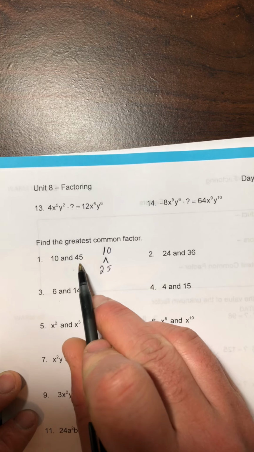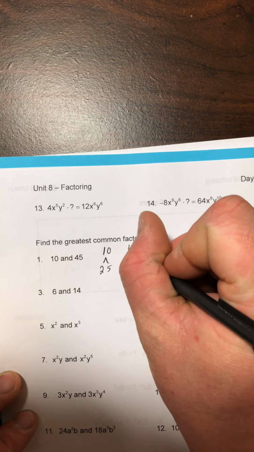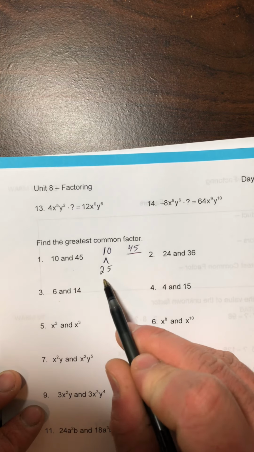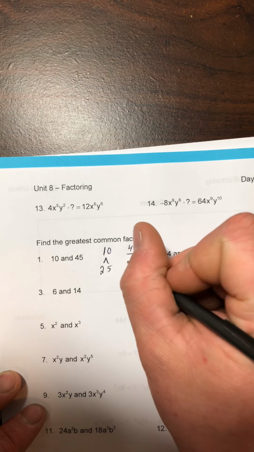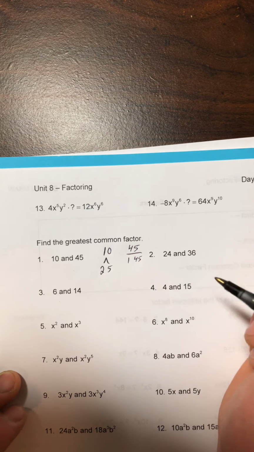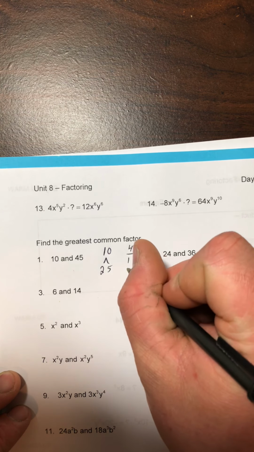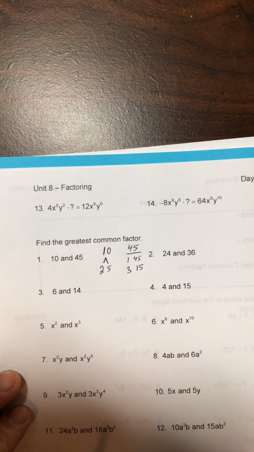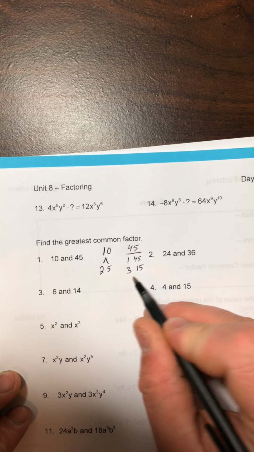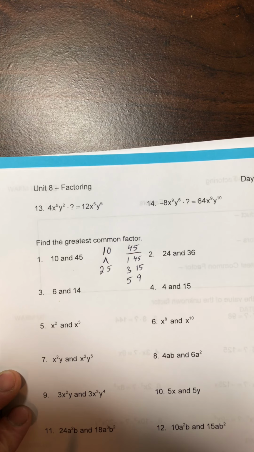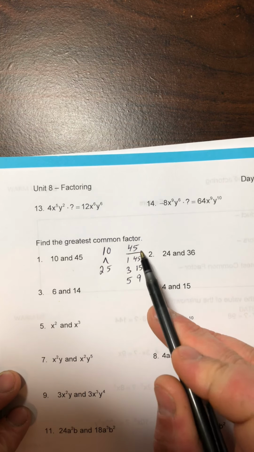What are the factors of 45? You could do a separate tree for 45 if you wanted to, or maybe just make a list. Some people make a list, some people make a tree, it's up to you. Factors of 45: 1, 45. 2 doesn't work. Does 3 go into 45? 3 times 15. You could keep going. 4 doesn't work. 5. 9. Anything else for 45?